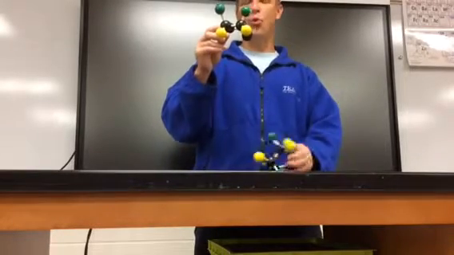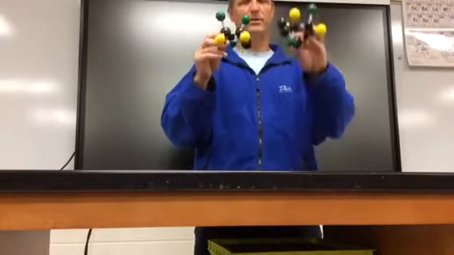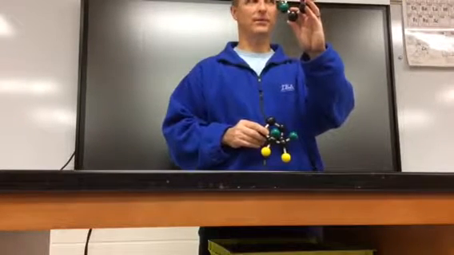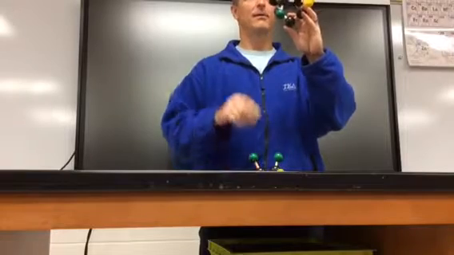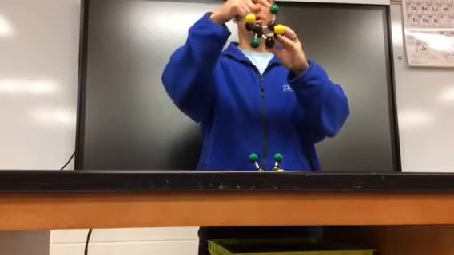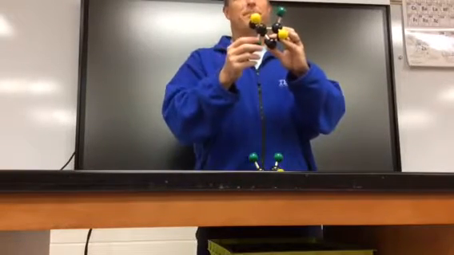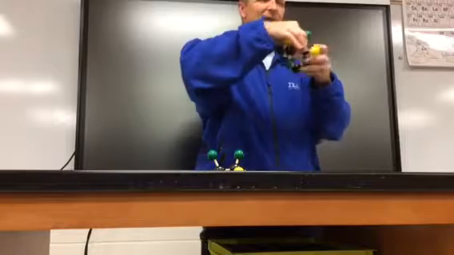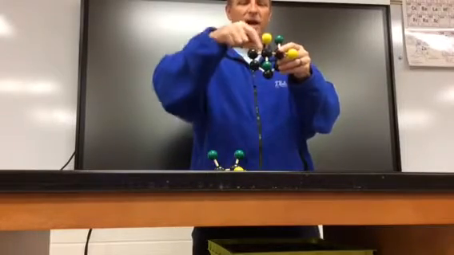If I have this compound, what's the name of this compound? 1,2-dichlorocyclohexane. Is this the same as this? This bond can't rotate, can it? These are pretty well fixed where they are.